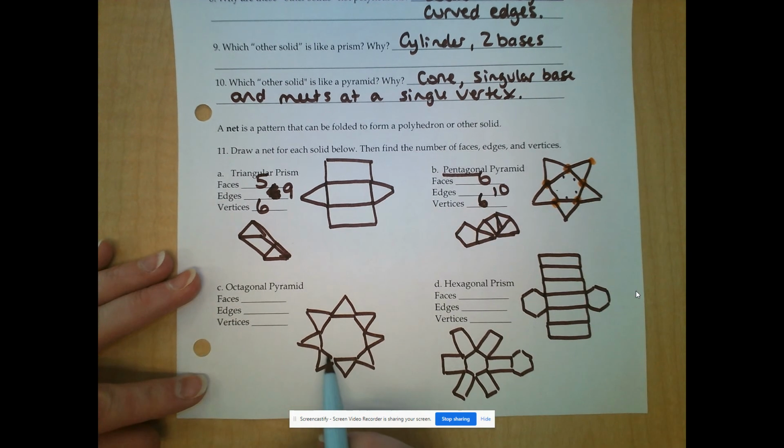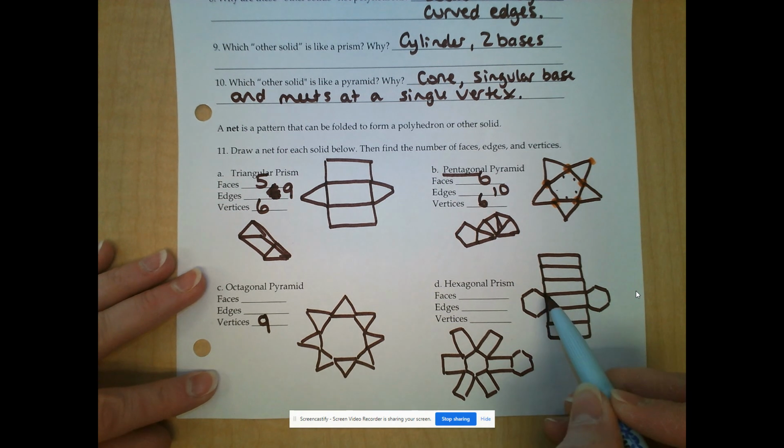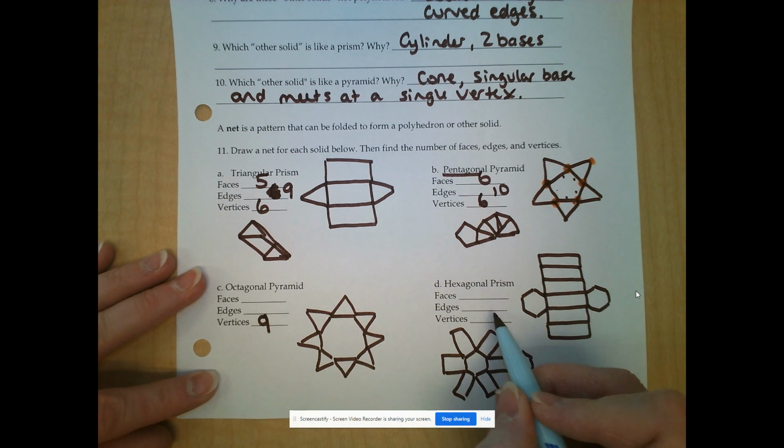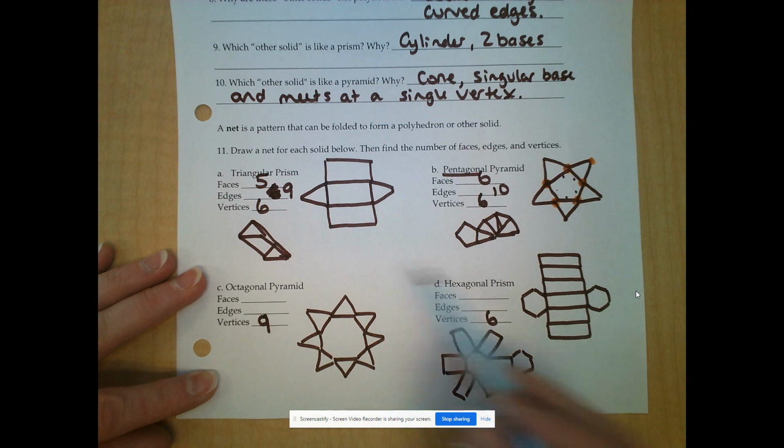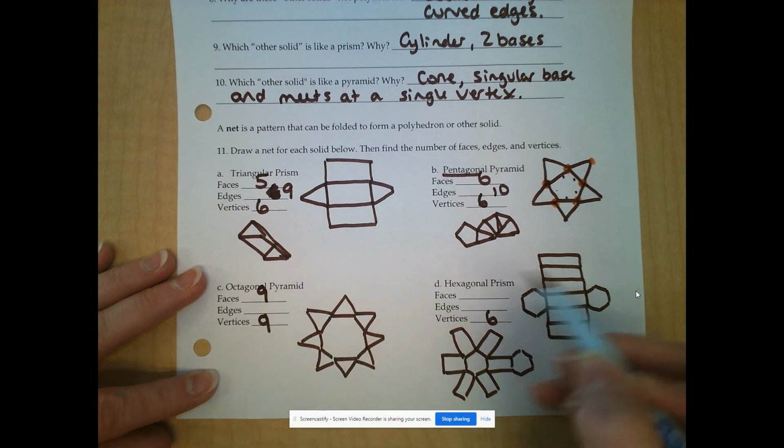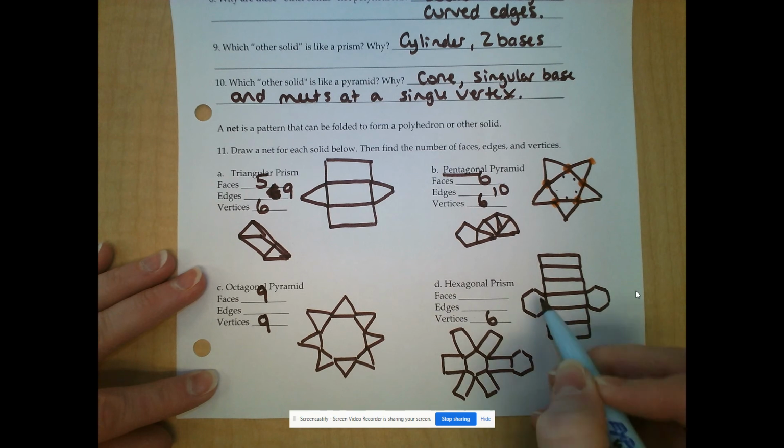Again, over here, 1, 2, 3, 4, 5, 6, 7, 8 around the bottom, plus 1 at the top. So that's not as bad. Like vertices, not terrible on a pyramid. Over here, you're going to have 1, 2, 3, 4, 5, 6. Faces. I can count the faces. 1, 2, 3, 4, 5, 6, 7, 8, 9. 1, 2, 3, 4, 5, 6, 7, 8.